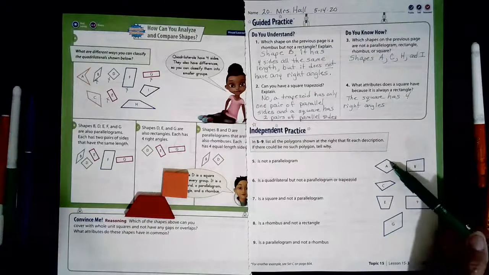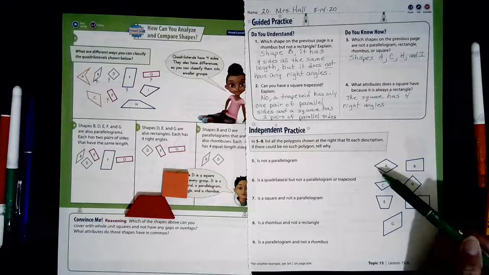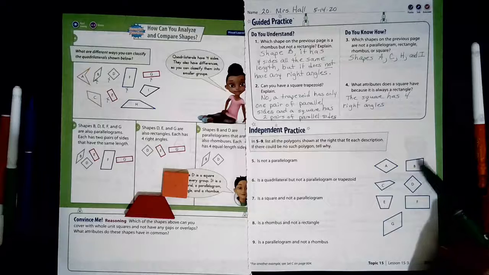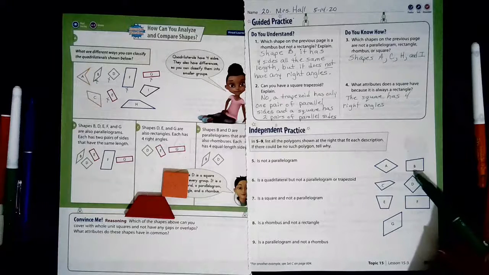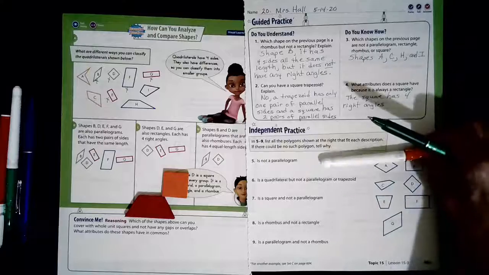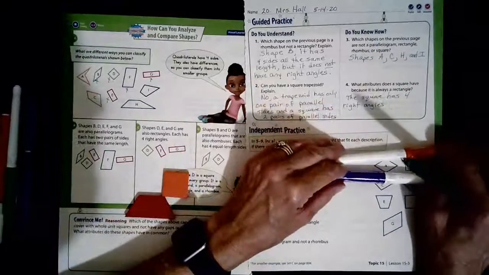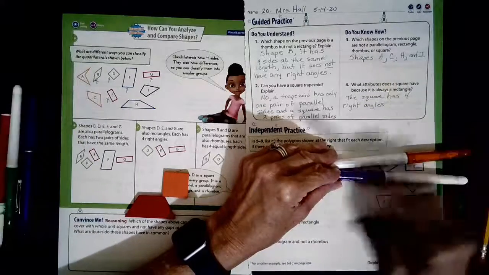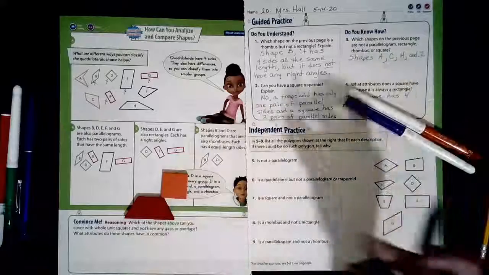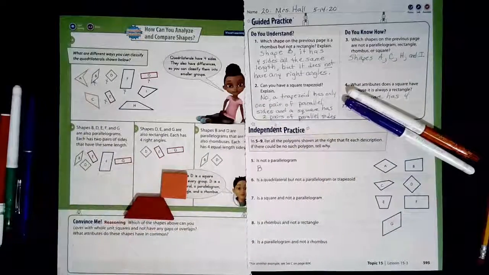Well, I'll look at A. I can see that I have 2 pairs of parallel sides. That one's a parallelogram. B. These 2 are parallel, but look. The top and bottom on B are not parallel. If I extended those lines like this, what happens? They would eventually meet way down here. So B is not a parallelogram.